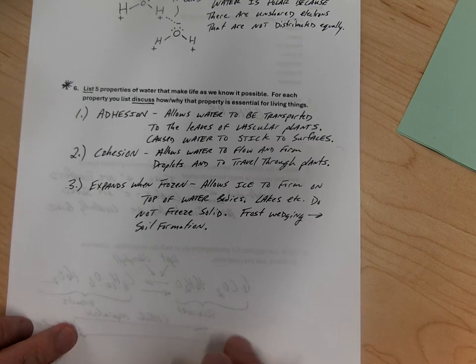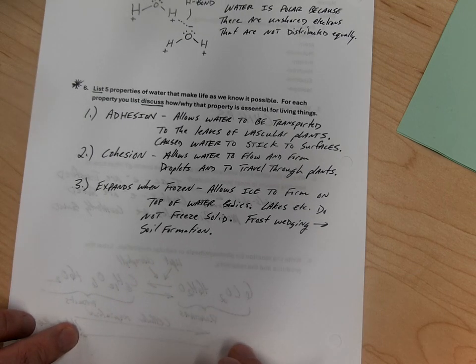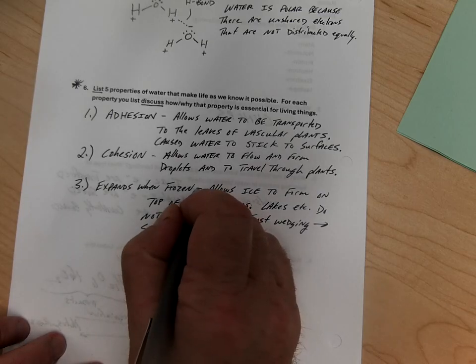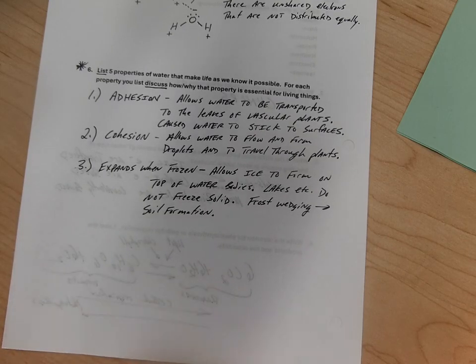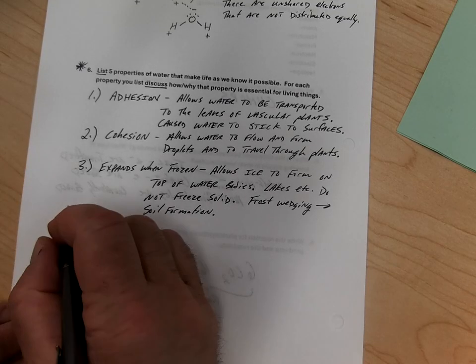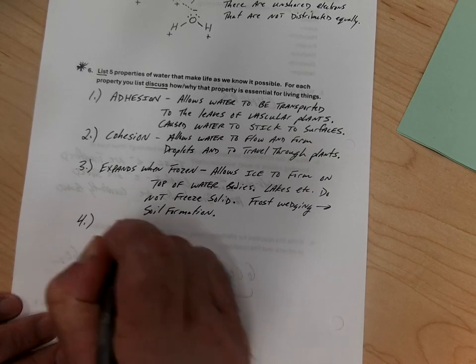It breaks rocks into smaller rocks, and eventually those smaller rocks get combined with organic material that gets broken down and soil forms. Depending on the climate, it can take 100 years for just an inch of soil to form, or longer. All right, so that's 3. What's another one?